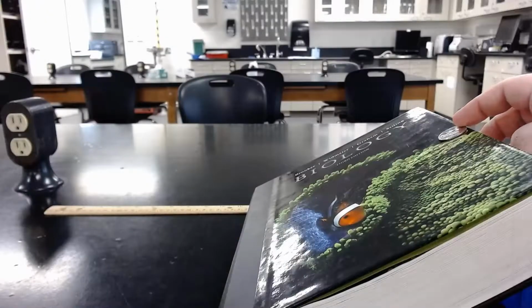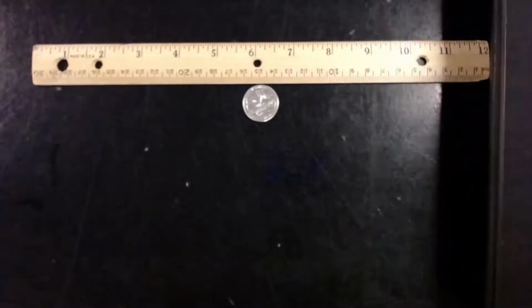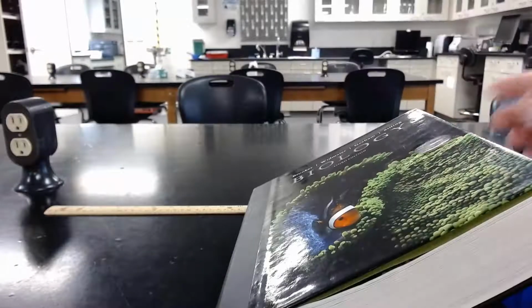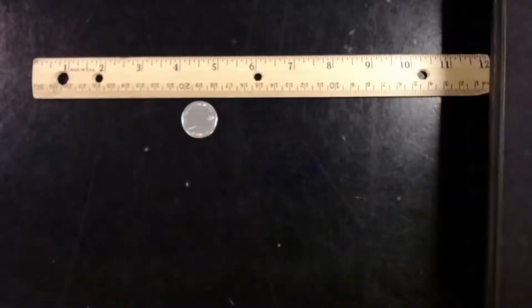So I put the quarter at the top of the book, let it go, and I see it's traveled a distance of 16.3 centimeters. Now let me do the exact same thing, and this time I get a value of 20.4 centimeters. But if I set things up identically, shouldn't the results be exactly the same?